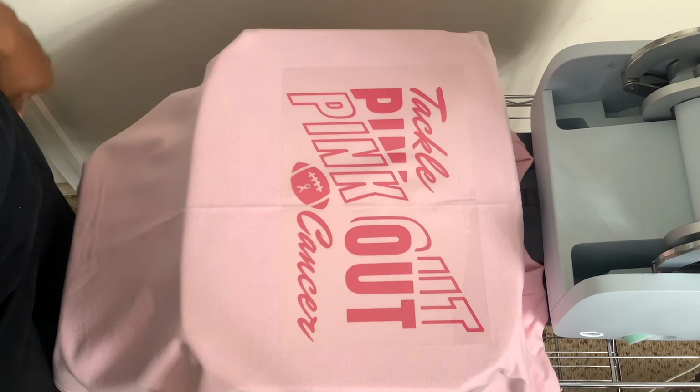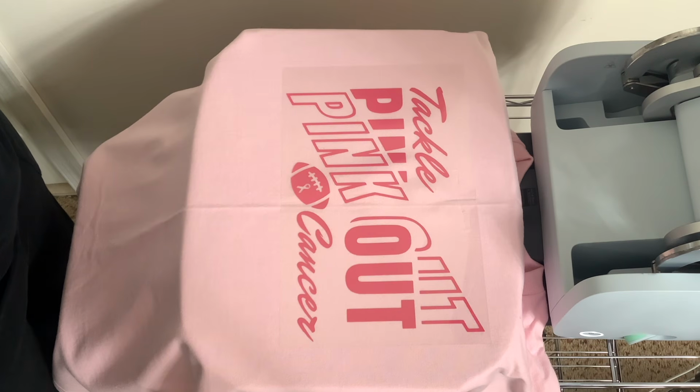Here at the heat press, I've already lint rolled and pre-pressed the t-shirt to remove any moisture. The design is placed on the shirt about 3 inches down from the bottom of the collar, and I am going to press this at 315 degrees for 30 seconds.